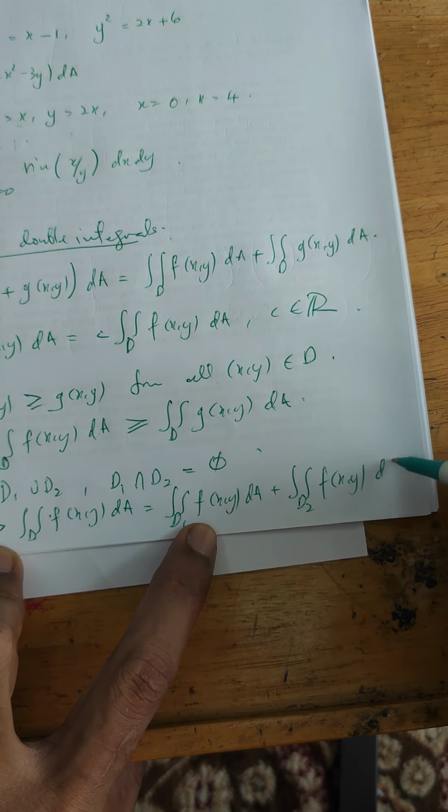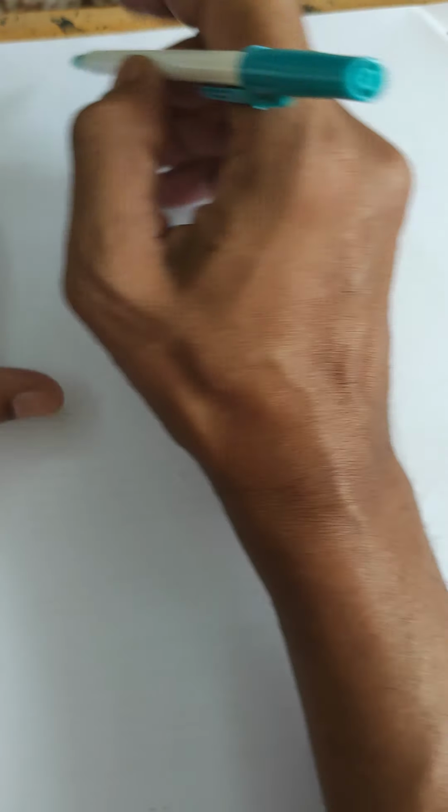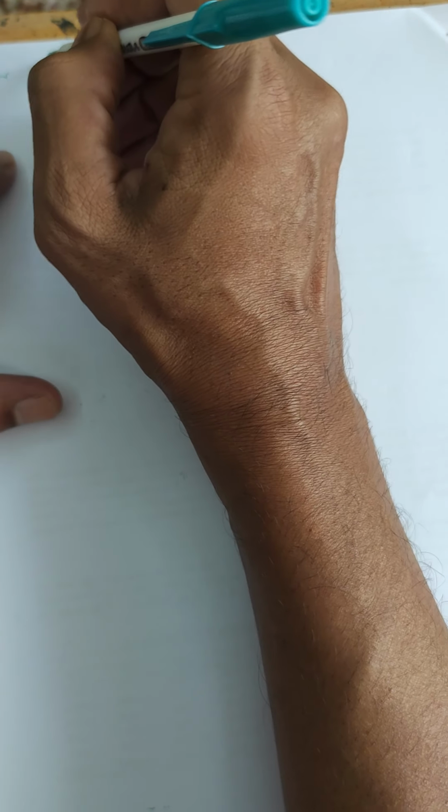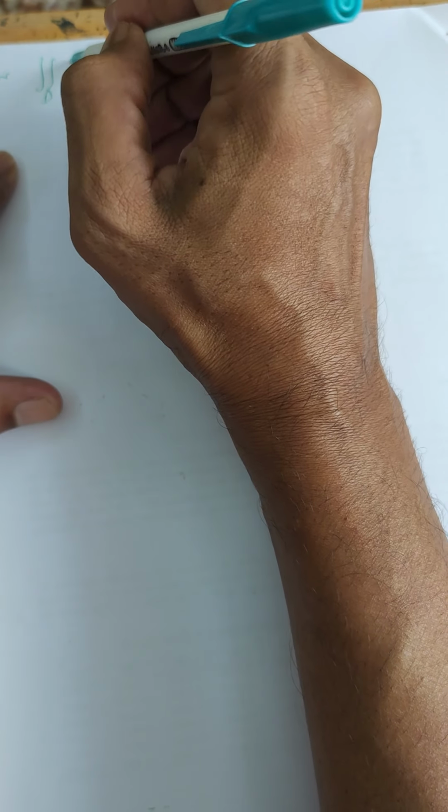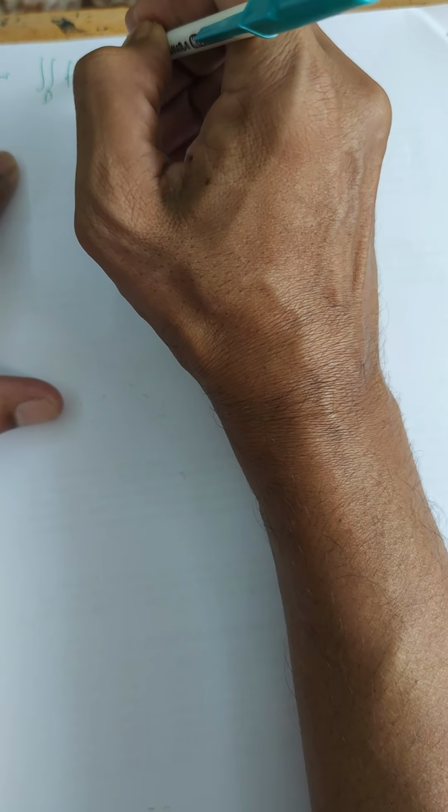The typical case is the double integral over D of f(x,y) dA.